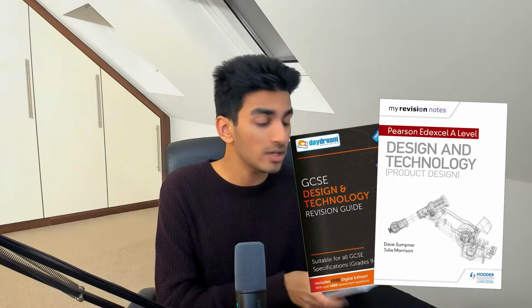Then find some notes for these topics. You probably will have worksheets and other things from class and in your exercise book. Apart from that, look at textbooks. So this is the textbook I had at GCSE, and this is the textbook I had at A-level. And bear in mind, I did Edexcel for both exam boards at both.